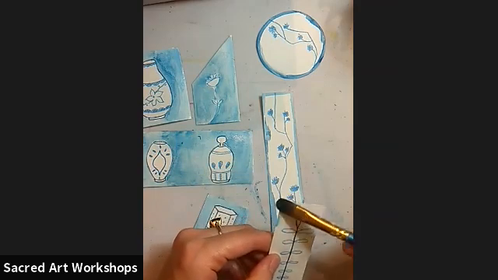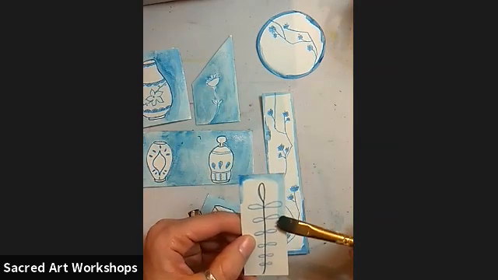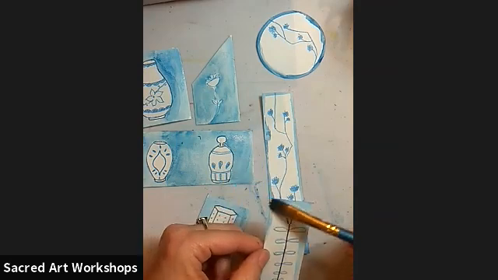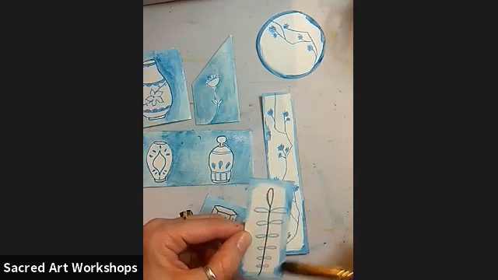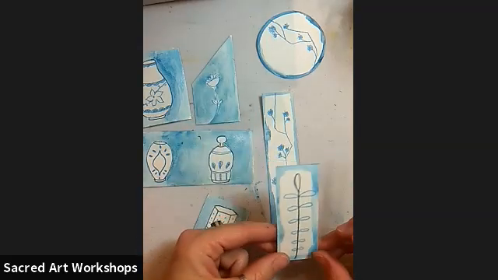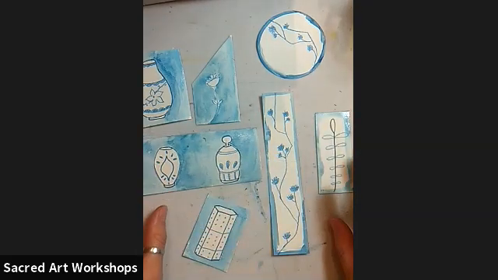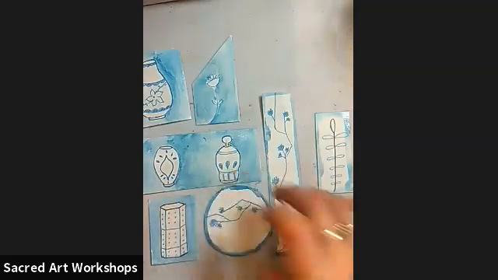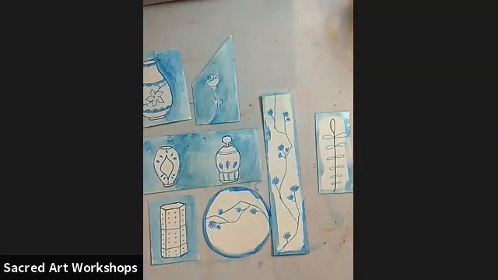This I'm just going to do the edge. Good. So now I did these. I'm just going to wait for everyone to catch up and be with us, and then we're going to mount them, and then we'll put them into our composition.